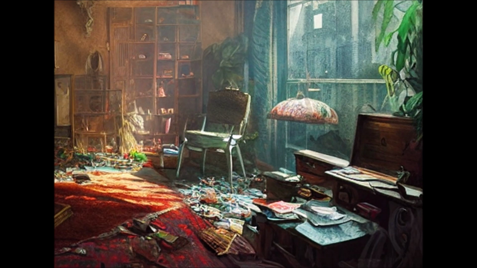This is the apartment in which you find this tape recorder your uncle left to you. It's very untidy, full of old junk. Tried using an AI voice as well, but that didn't work out so well, as you will hear in a moment.